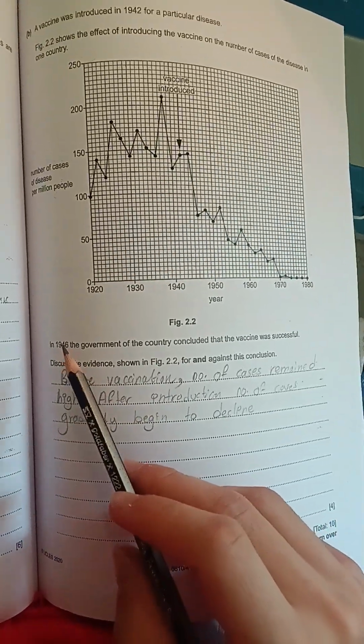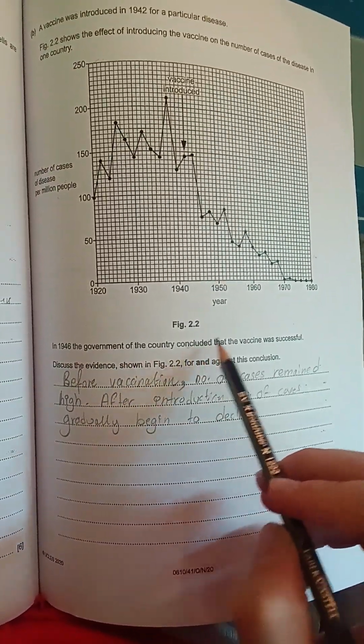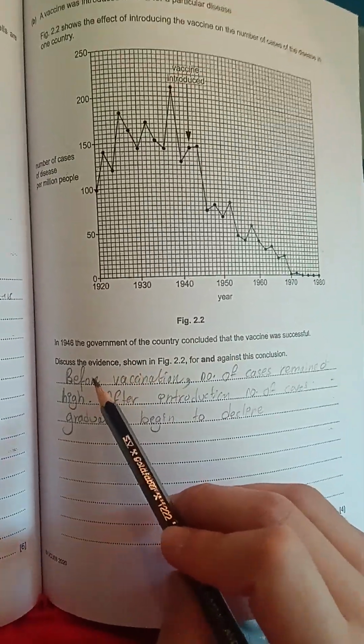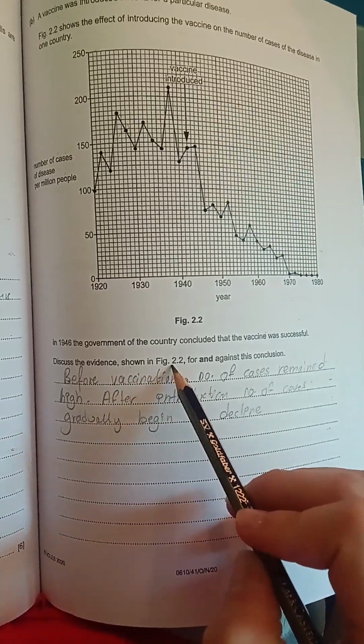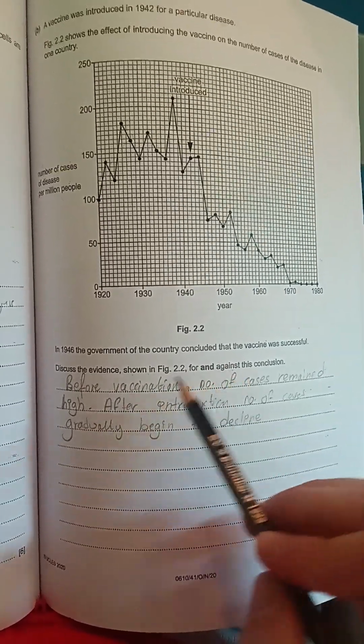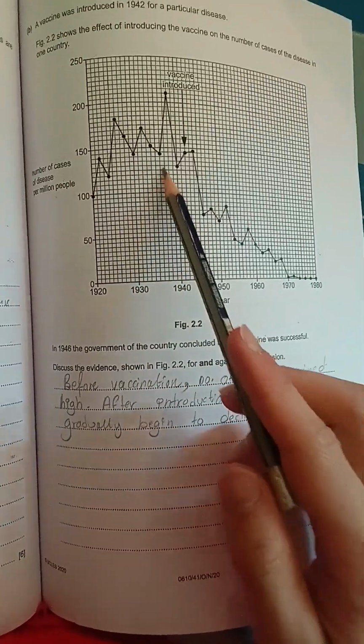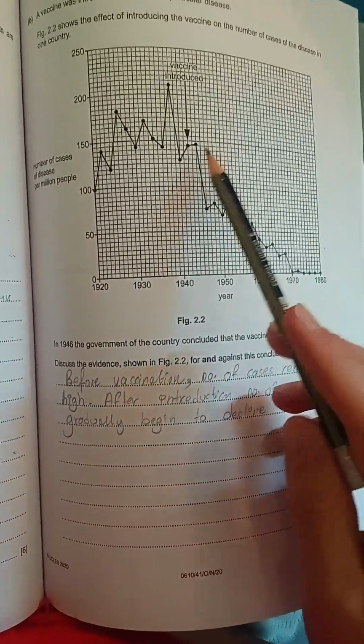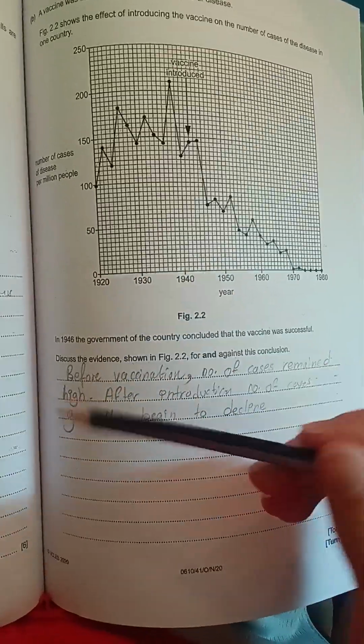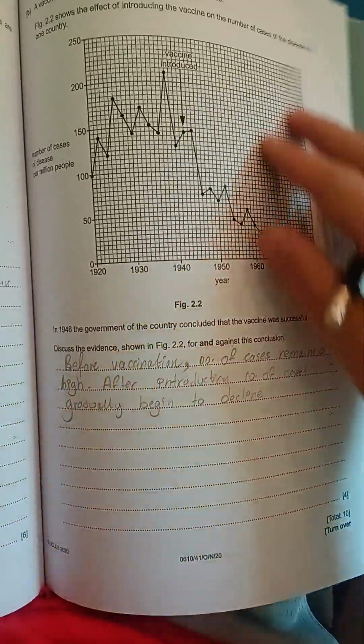So in 1946, the government of the country concluded that the vaccine was successful. Discuss the evidence shown in figure 2.2 for and against this conclusion. Basically, like I said, before the vaccination, the number of cases remained high and they gradually kept increasing. After the vaccination, there was a huge sharp drop, and then they began to gradually decrease the number of cases over the years.